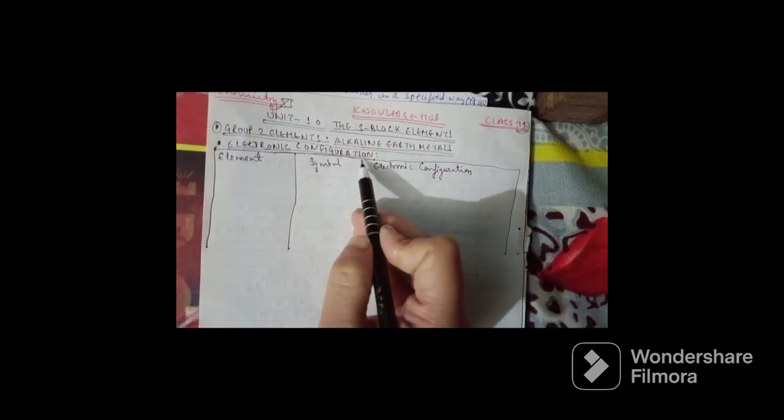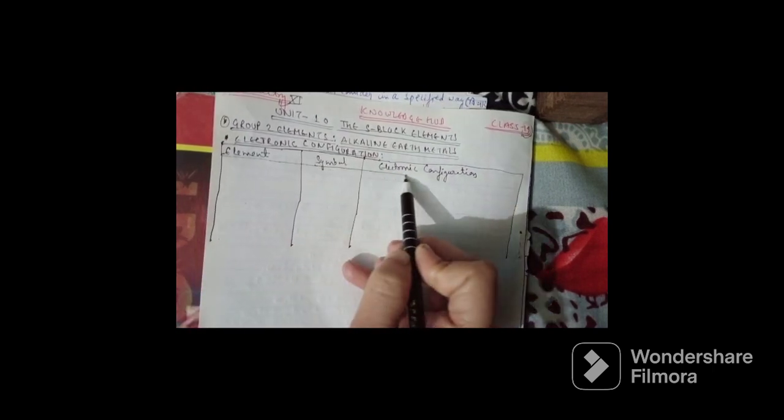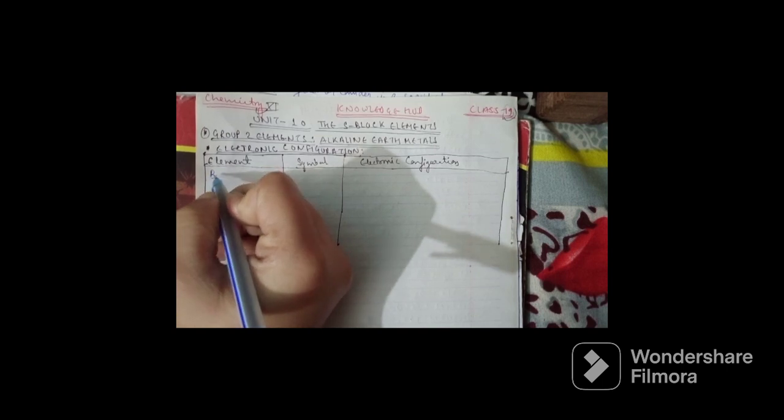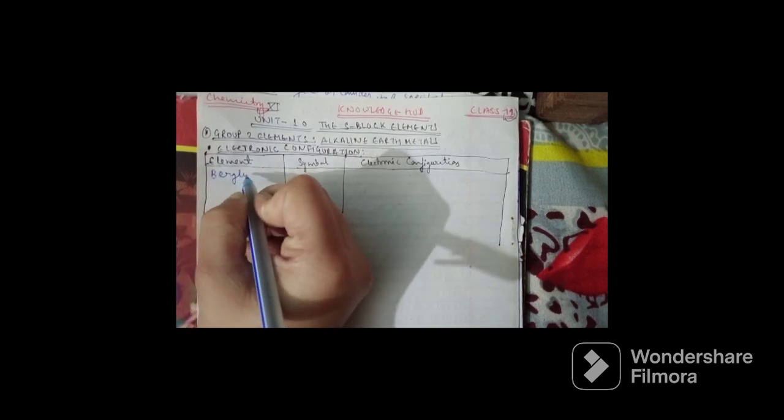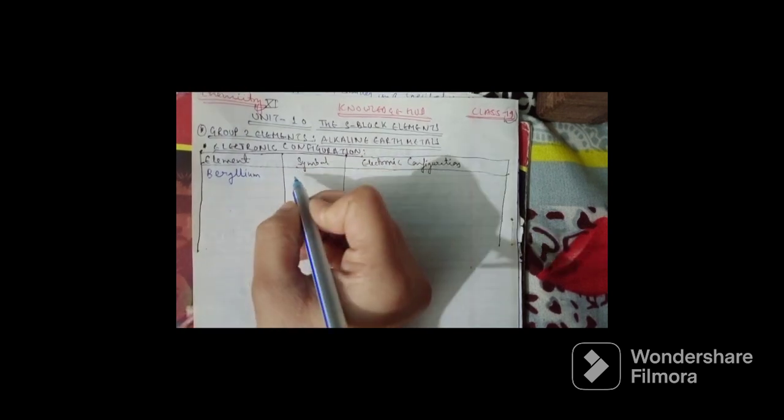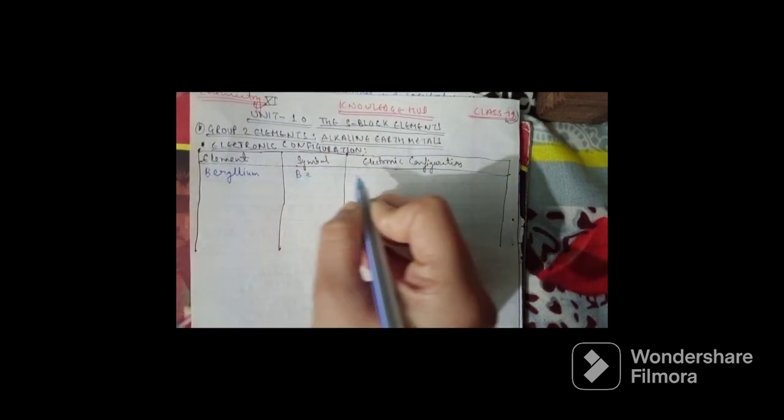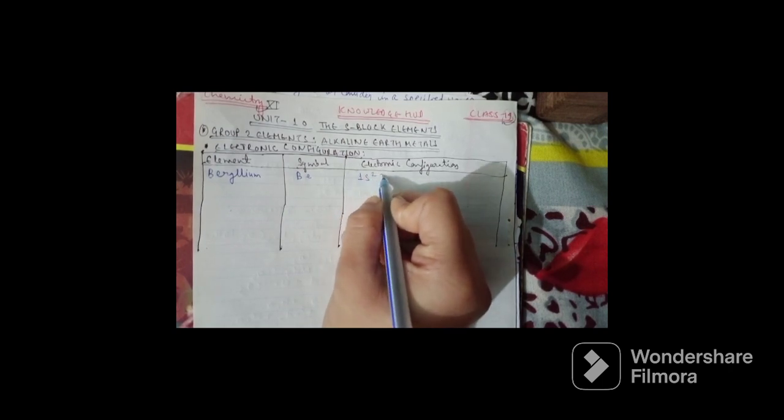Now we go for it. The first element we have is beryllium. The symbol for beryllium is Be, and the electronic configuration is 1s2 2s2.